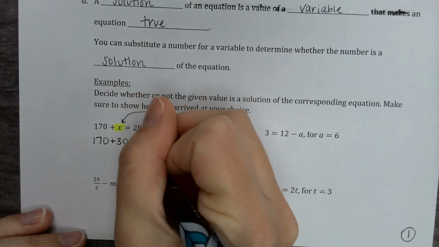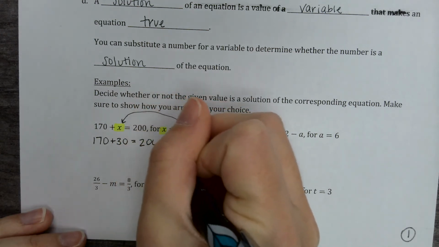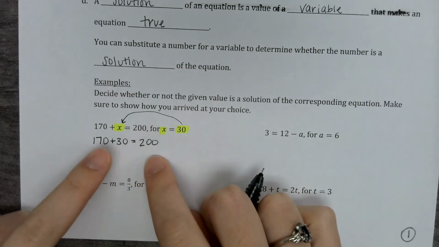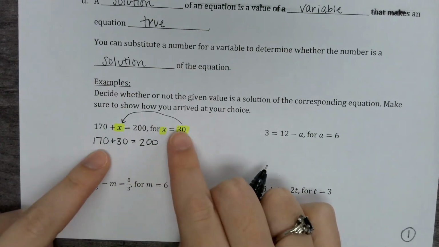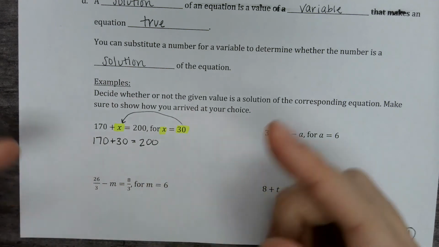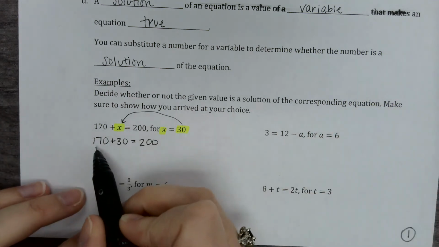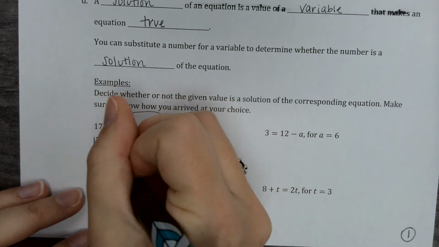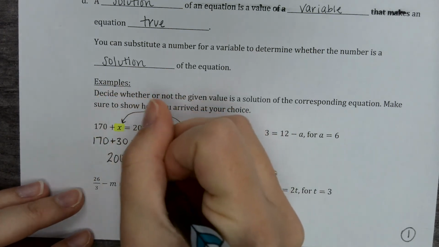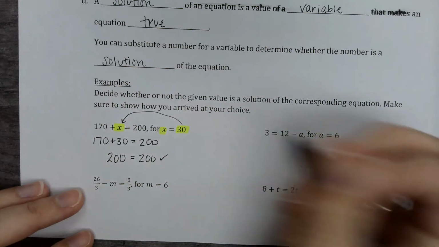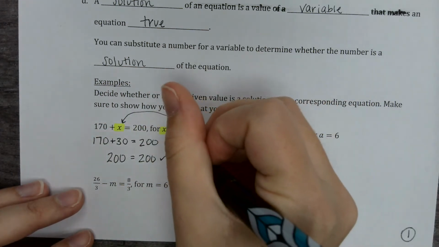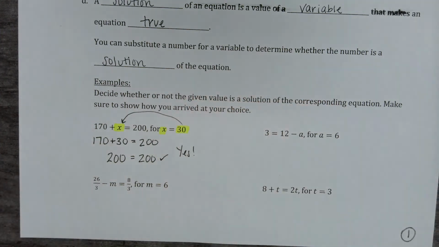And we're still going to bring down the equal sign and bring down that 200. So we're just seeing if the two sides are equal. If the two sides are equal, then my x is 30, is a solution to my equation. So if I take 170 plus 30, I'm going to get 200. So since 200 is equal to 200, my two sides are equal, then x equals 30, 30 is a solution to my equation. So we can say, yes, this is a solution.